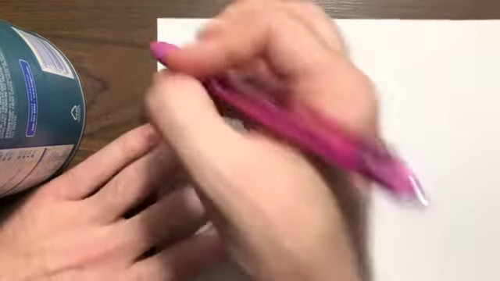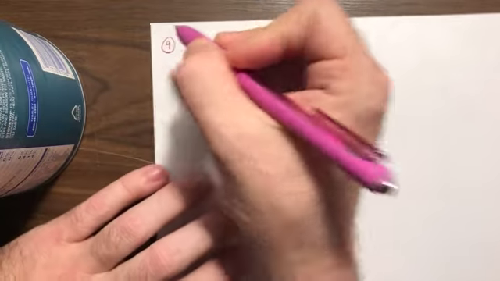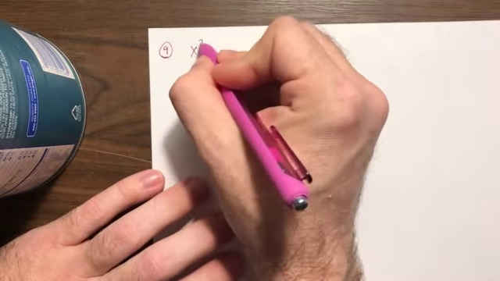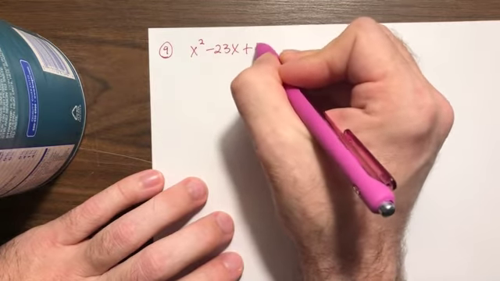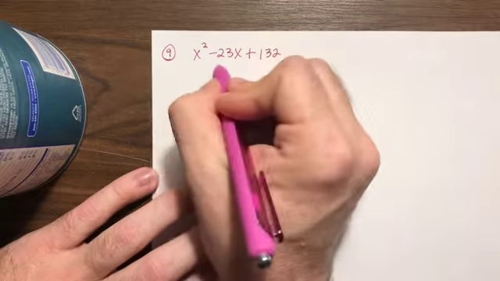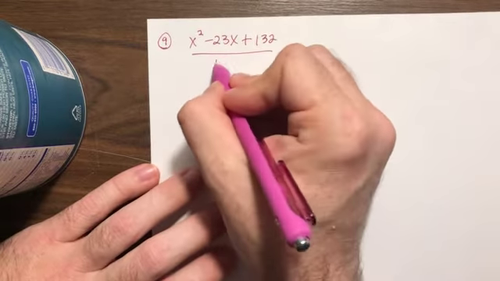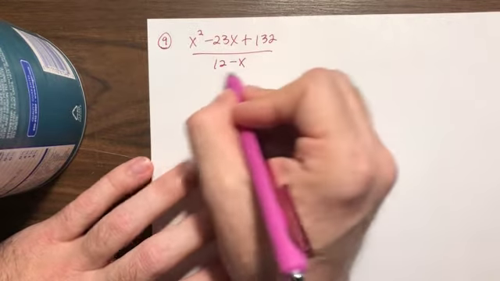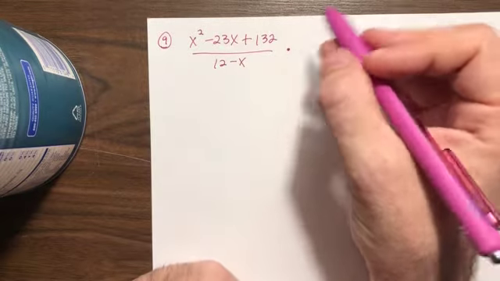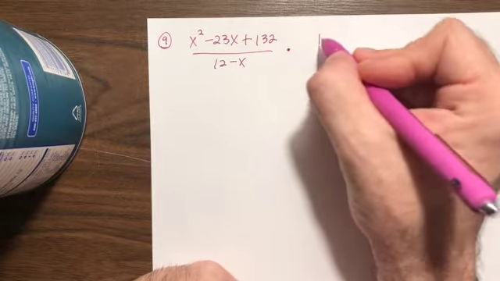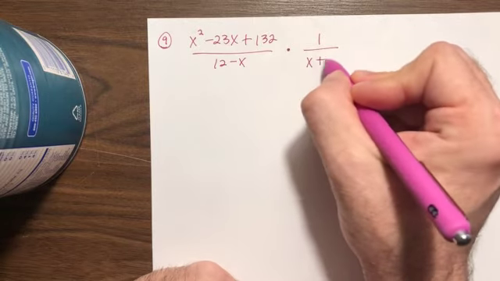Number 9. We got x squared minus 23x plus 132. Oh, I've seen that number pretty recently. And then 12 minus x. I'm seeing that that's out of order. Little things I'm noticing. Now, this was x plus 11 over 1. And when I flip it, it's going to be 1 over x plus 11.